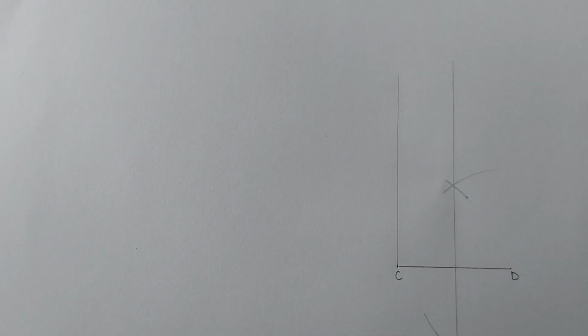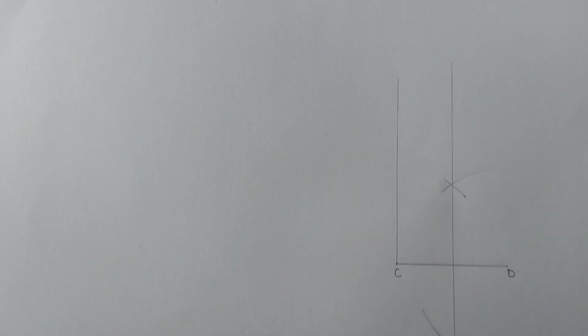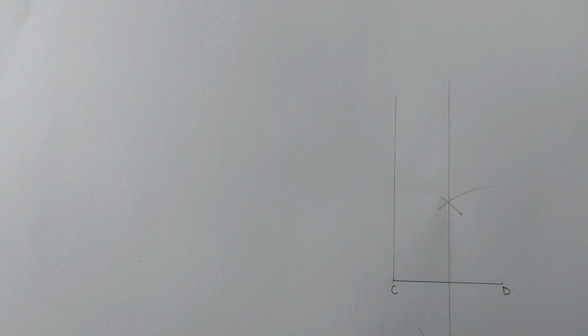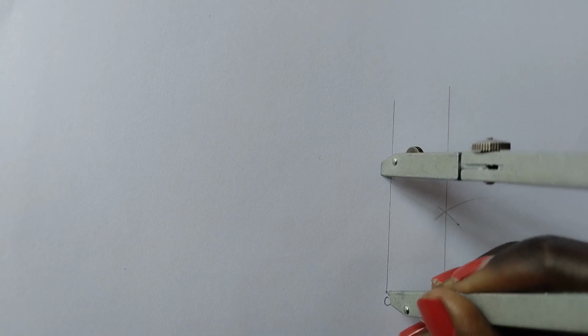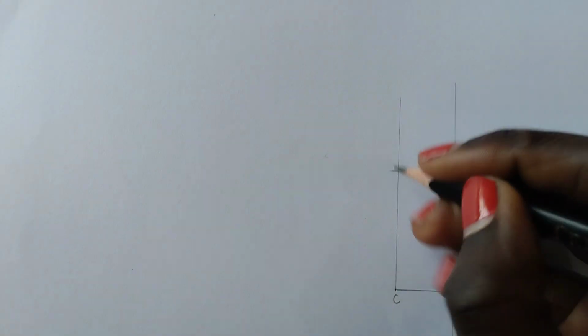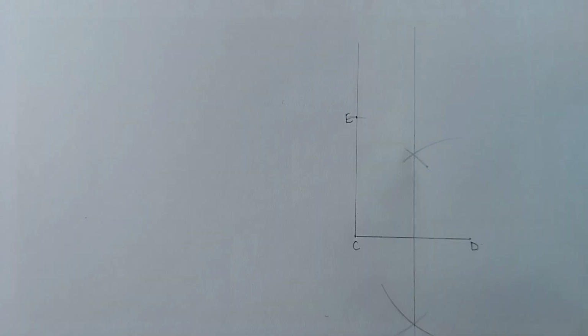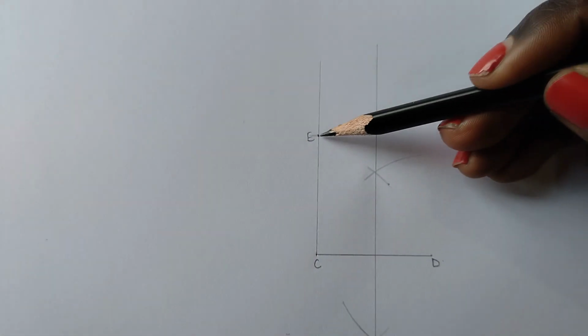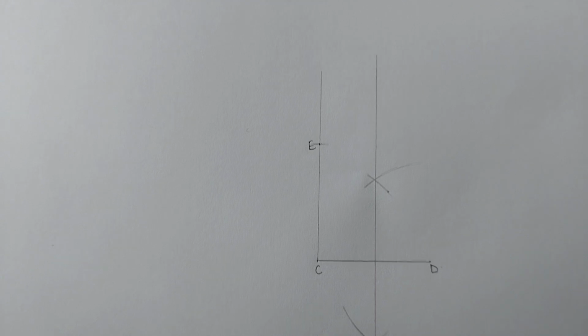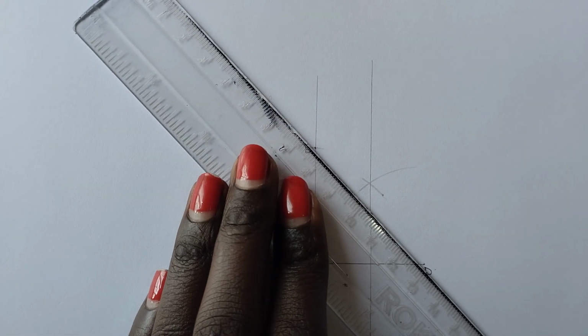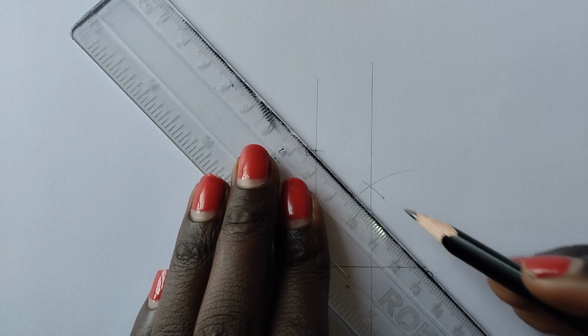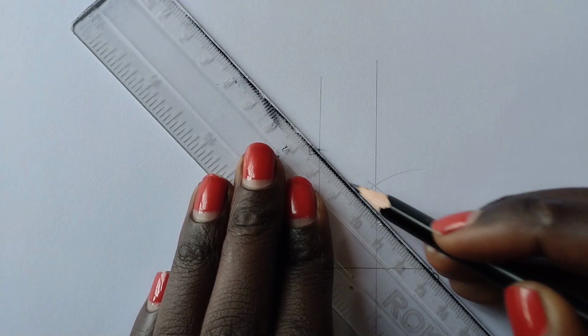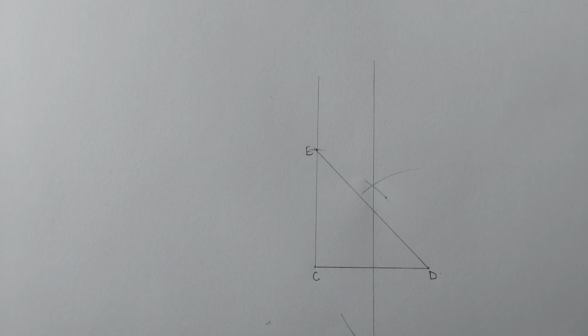So remember we said it should be the same as the side length. So it is this equals to line CD. So I have that point. I can name it here as point E. From there, you join point E and D using a straight line. Join ED using a straight line. So I have my line.